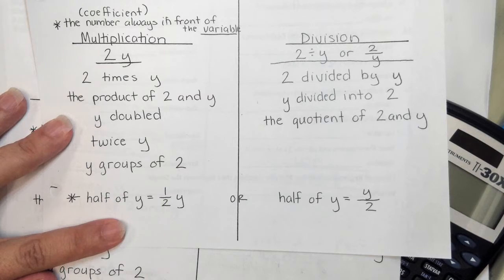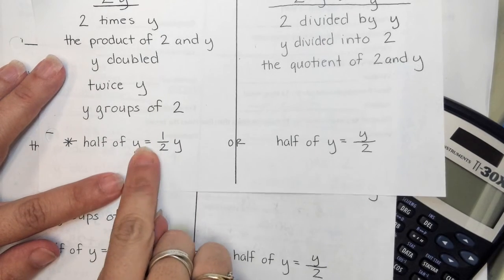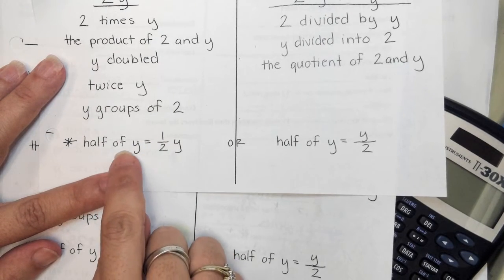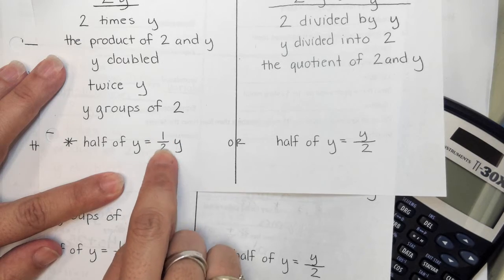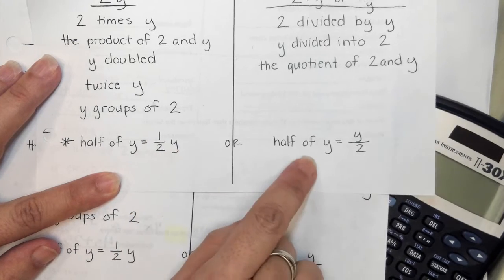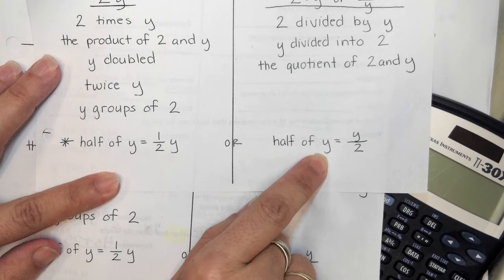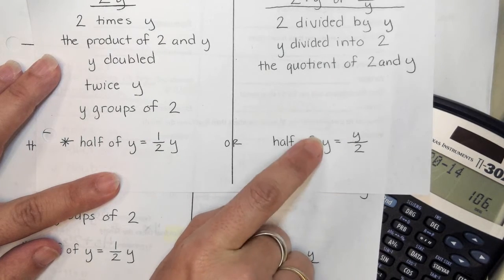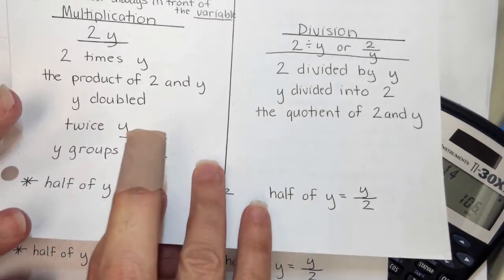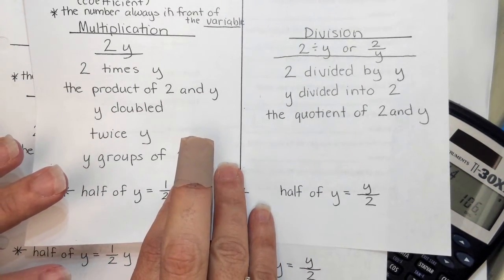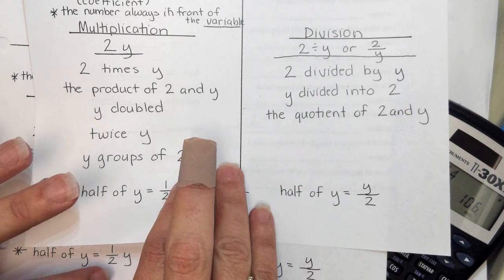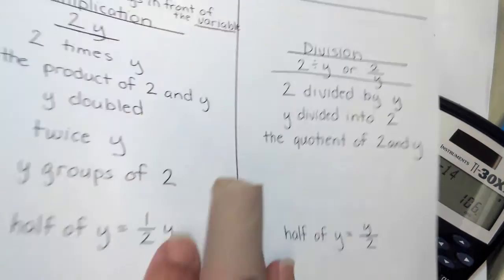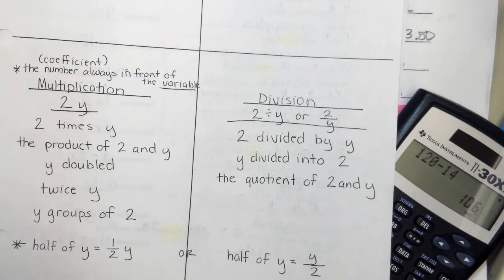Now, there are a couple ways to write some of these. You can write half of y, meaning 1/2 times y, or you can write y divided by 2. And we're going to talk about this. It's an easier way just to draw it in. Oh, yes. And here is the whole thing to this.